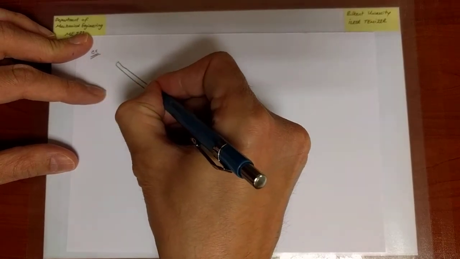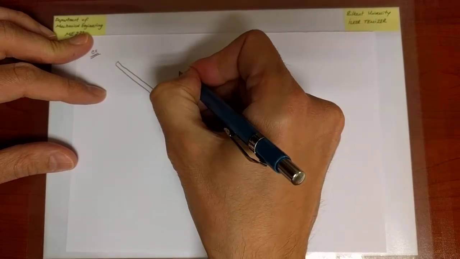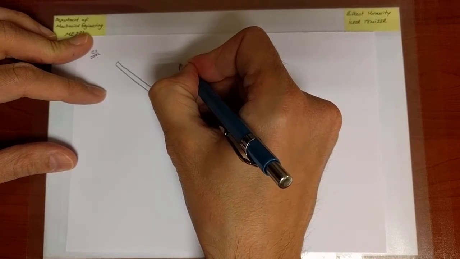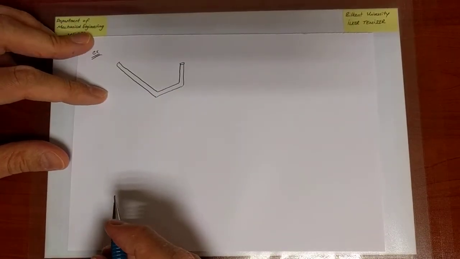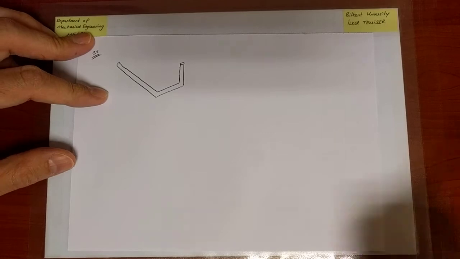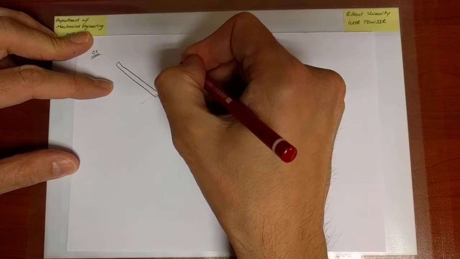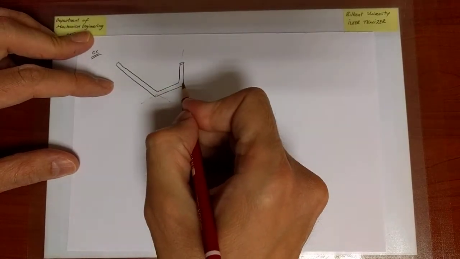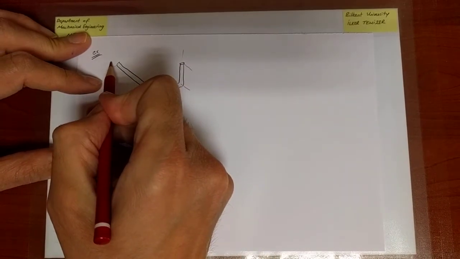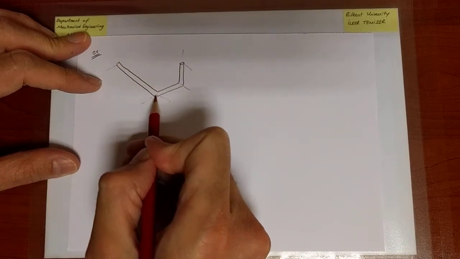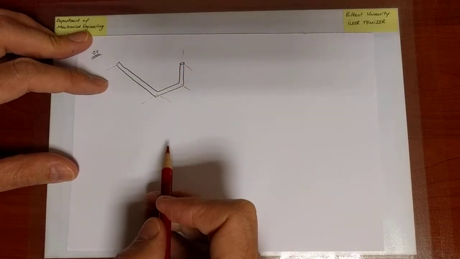We have a rod, and let's say it has a circular cross-section such that eventually it is bent, it moves along one direction first, bent towards another direction, and then bent again towards yet another direction.